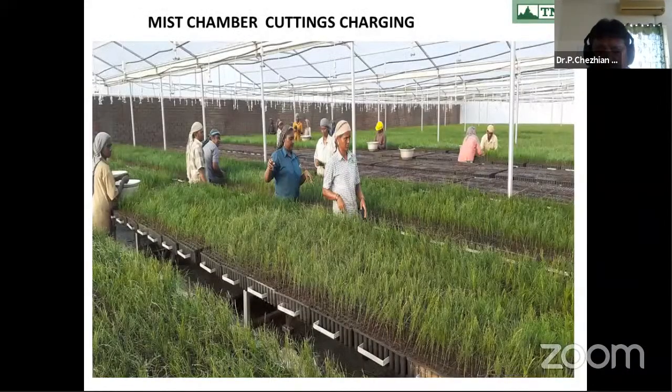This is our chamber, cutting charging. In all 5 nurseries, we are giving employment to around 1,000 laborers. They are getting employment and a livelihood.